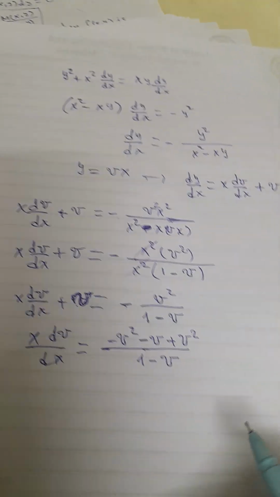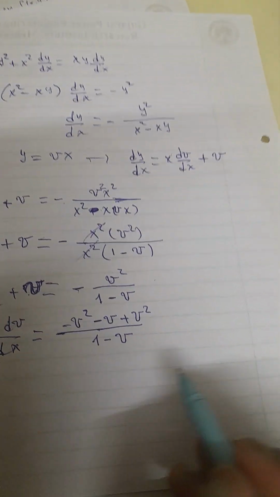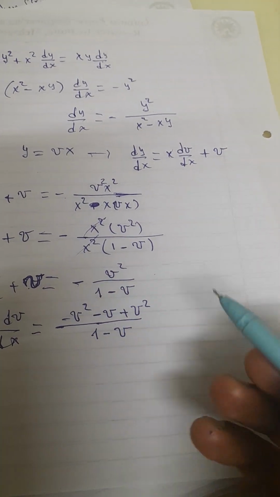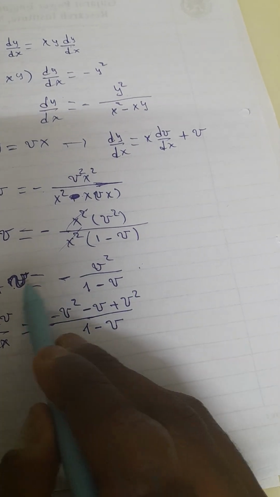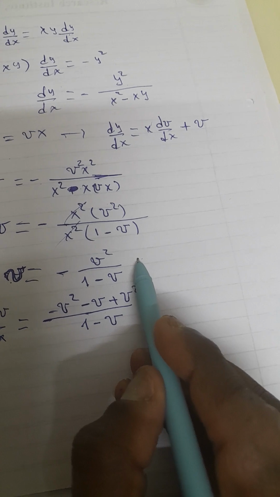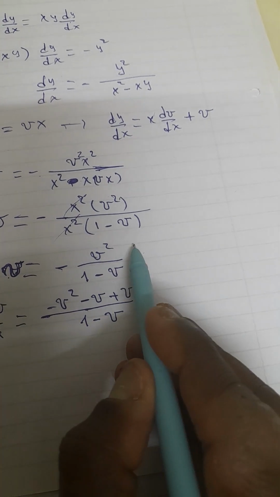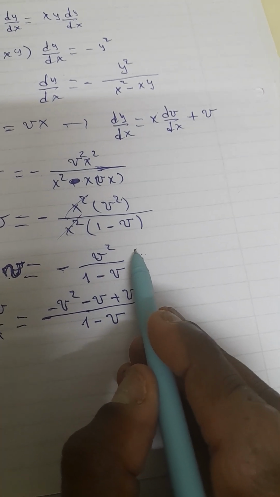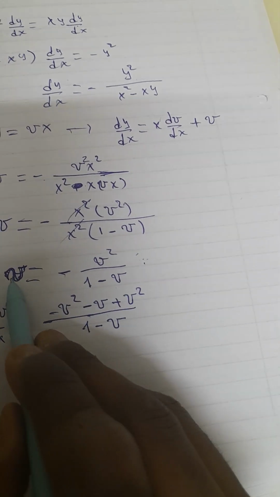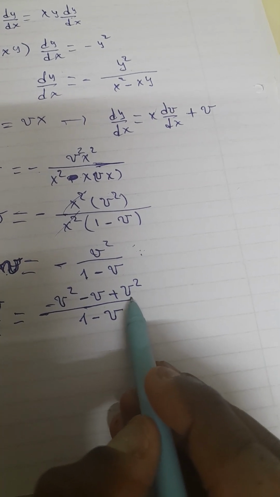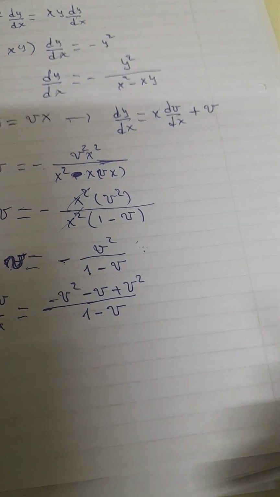So what will we have here? See, this v, when it comes here, it is positive, now it will come negative. Just be aware, it will come negative. That's why negative with this will be plus, and this with negative will be negative.